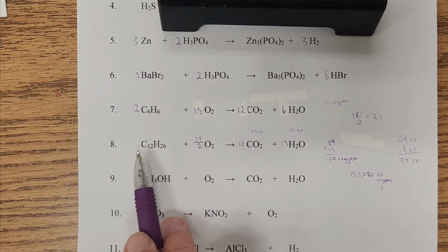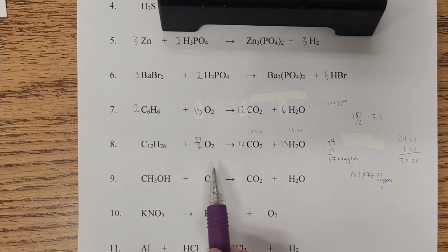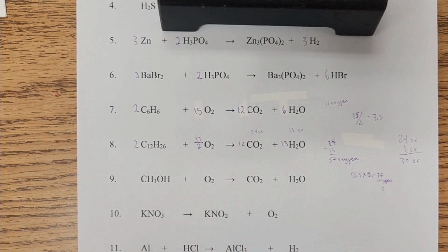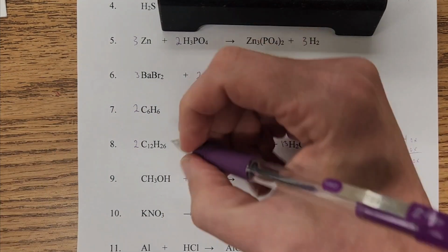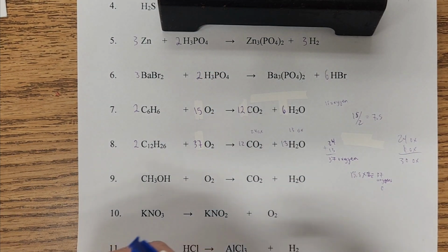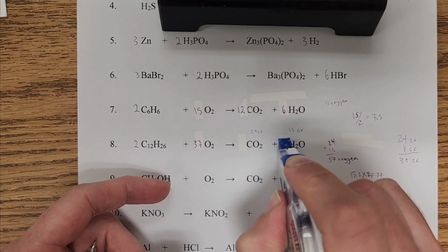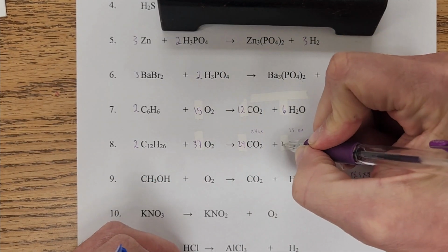Once again, you're not allowed to have a fraction in that coefficient. So you're going to fix that by timesing the entire equation by what's on the bottom of the fraction, by 2. And that should give a whole number. This times 2 is 2. This times 2 is 37. This times 2 is 24. And this times 2 will be 26. So 24 and 26.